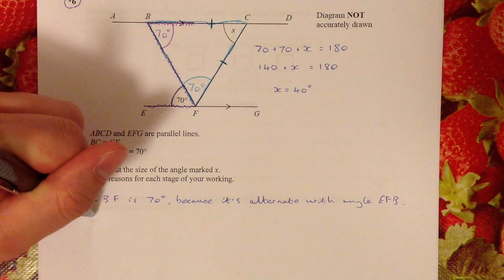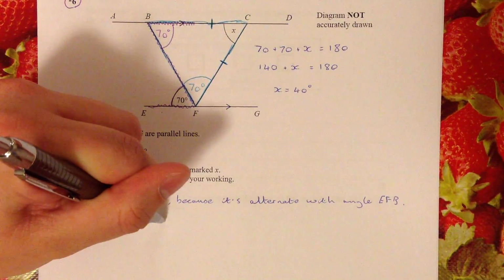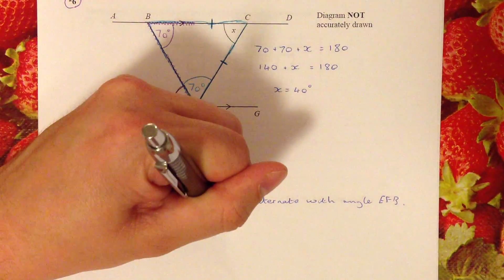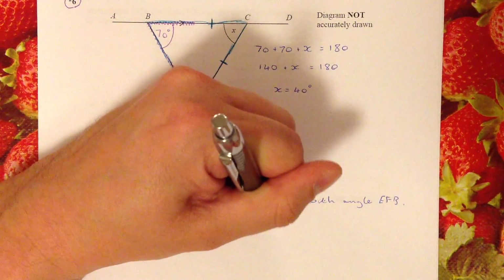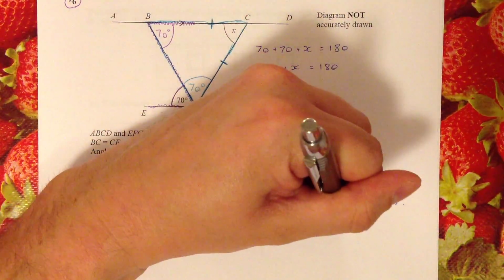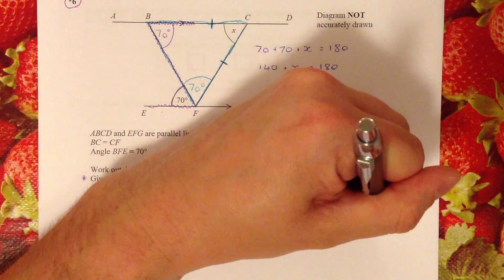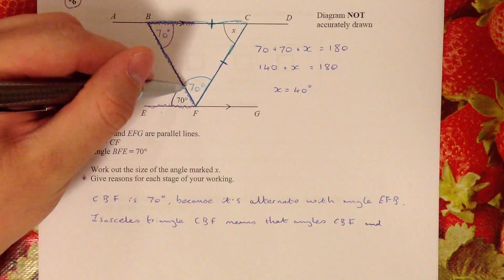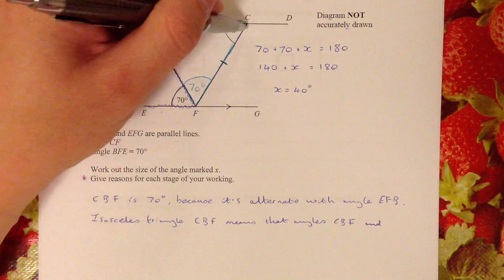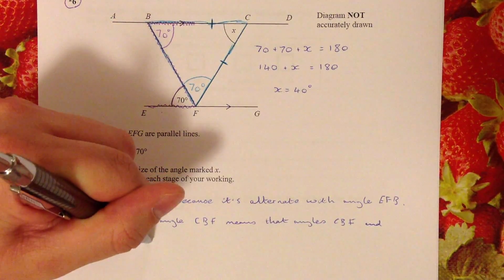We can then say isosceles triangle CBF means that angles CBF, which we just talked about, and let's call this angle here, so we need to have a think about how we're going to name this one, BFC, are equal.